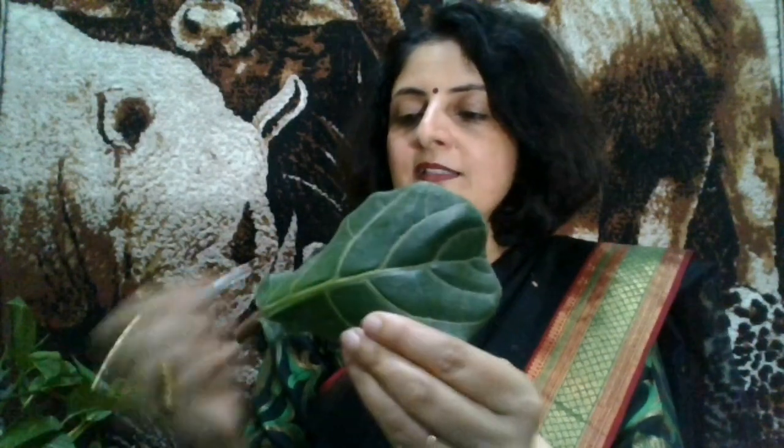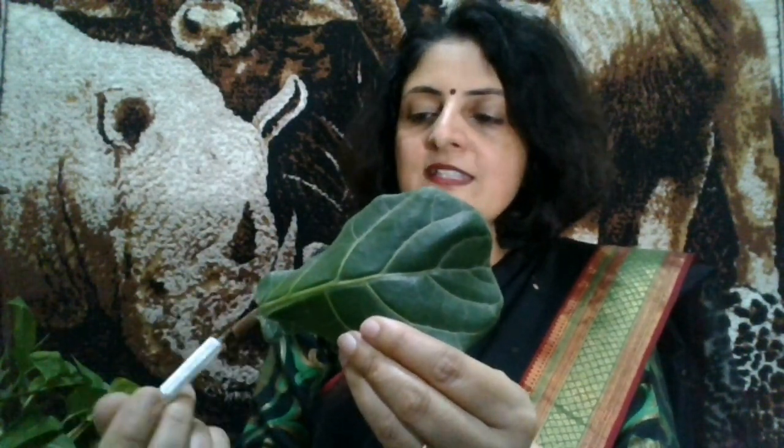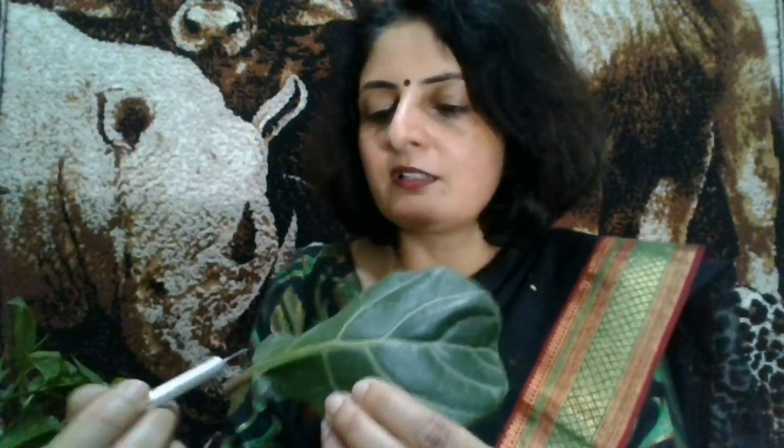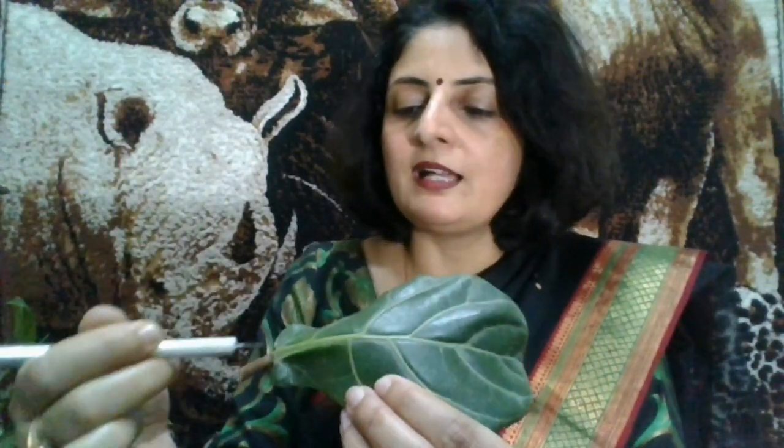And now quickly we'll revise the parts of the leaf. We know that the part that attaches to the stem is called the petiole, and the main part of the leaf is called the leaf blade or lamina, and the vein that passes from one end of the leaf to the other end is called the main vein, and then we have the side veins, right?